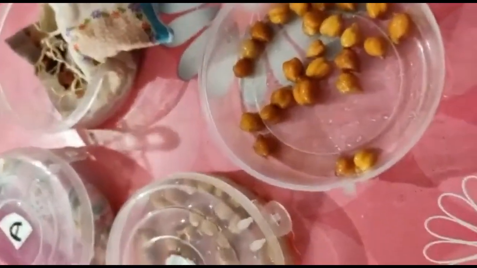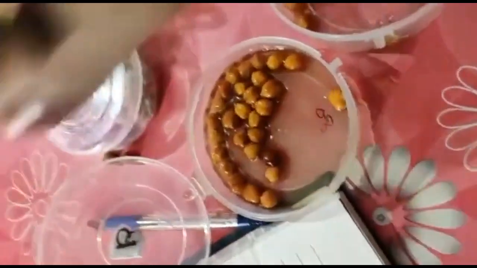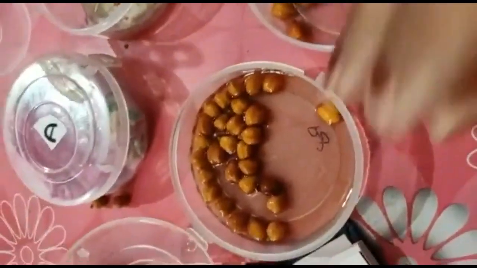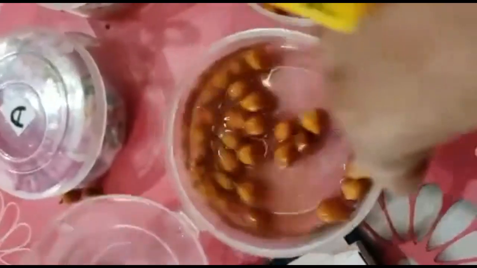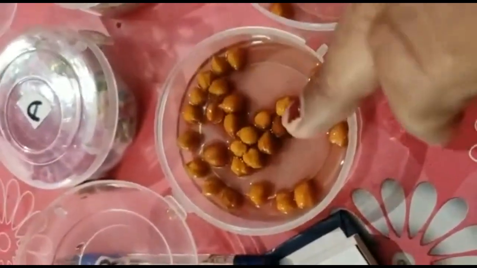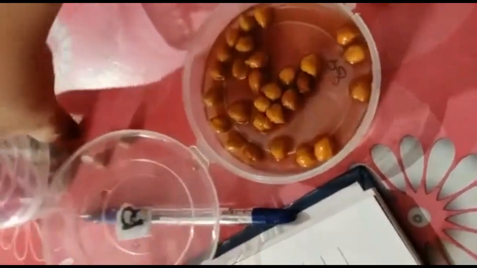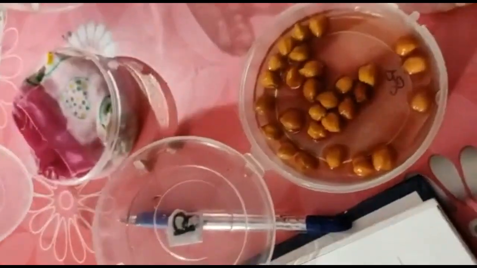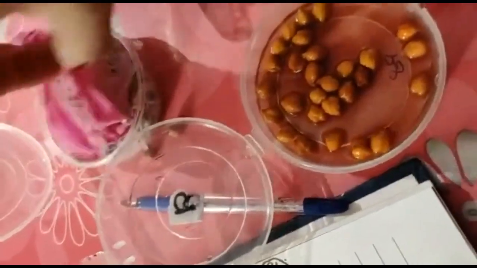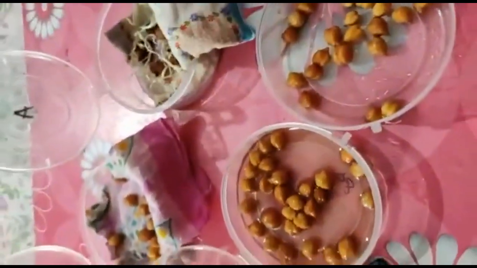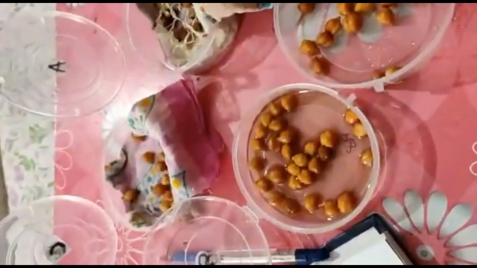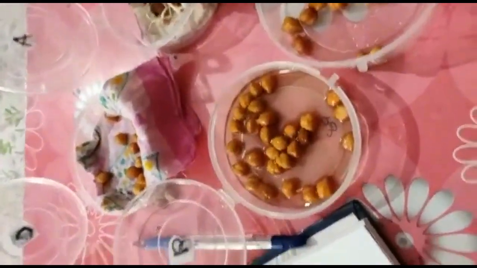Are you able to see this? This is the weighed red gram I will take, and here is some water I will put in this jar with red gram. And what is in this jar? There is also some red gram present. Then what are the differences between A, B, C and D?